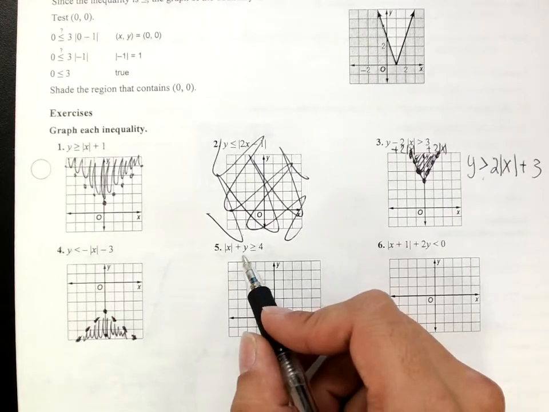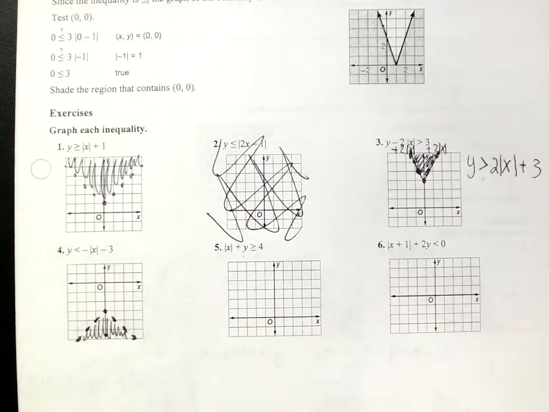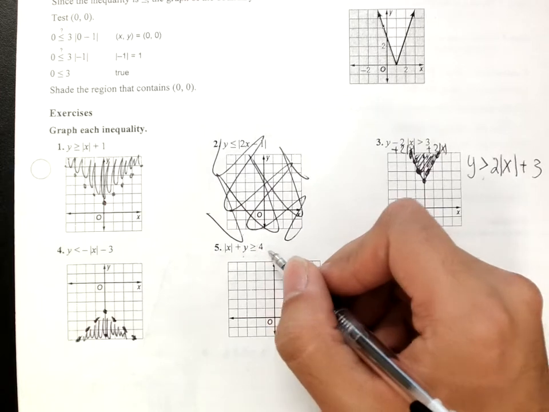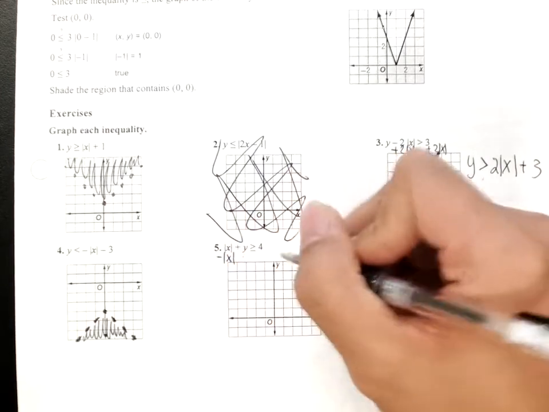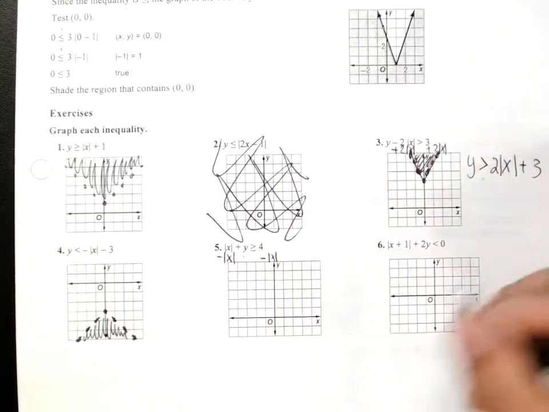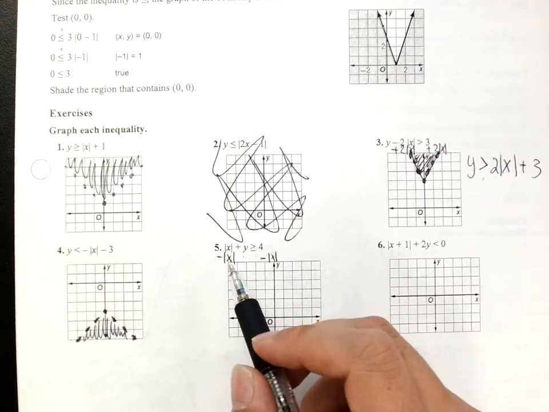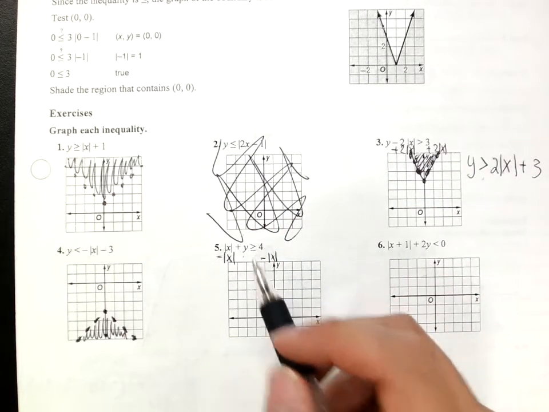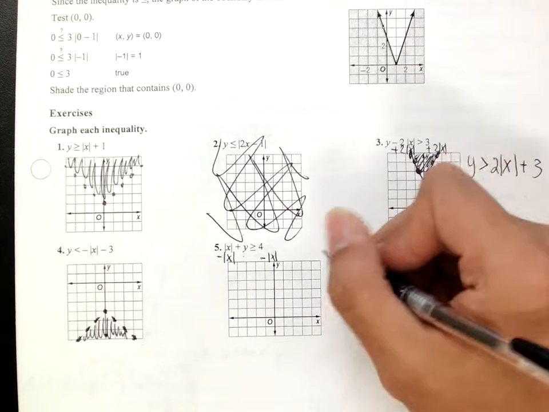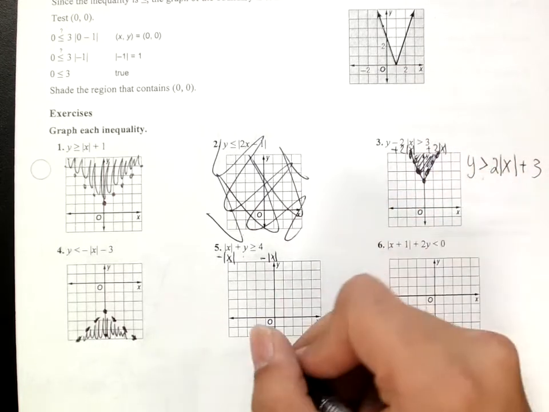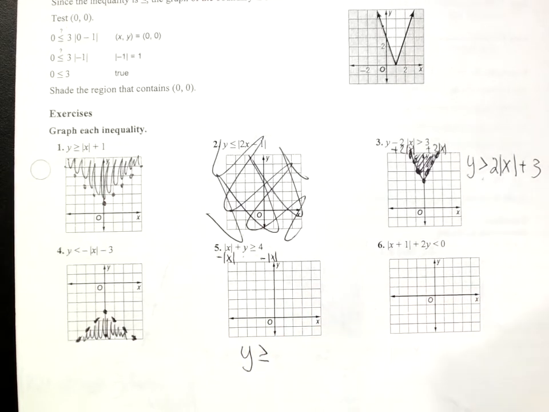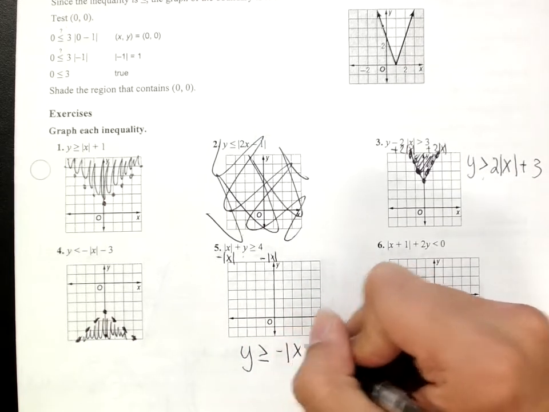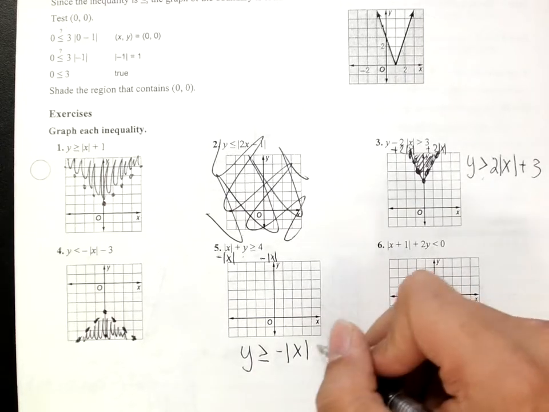Now 5, that's not y equal or inequality function, so now we need to get it that way. Minus the absolute value of x on both sides. Remember, we're minusing, not dividing or multiplying, so you don't need to flip your sign. So this is going to get you y is greater than or equal to negative absolute value of x plus 4.